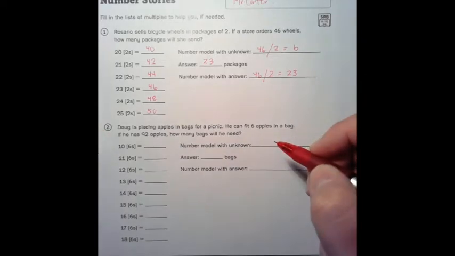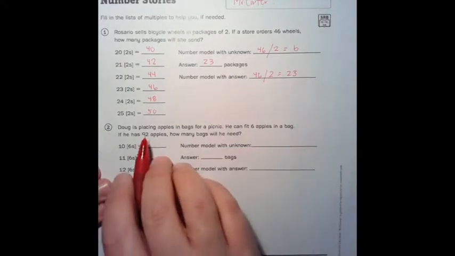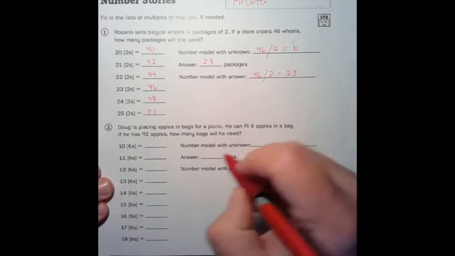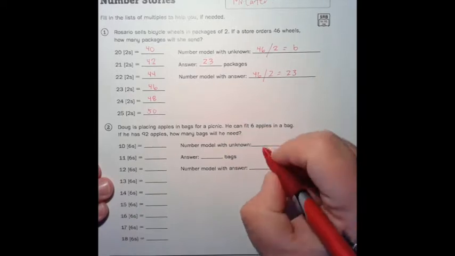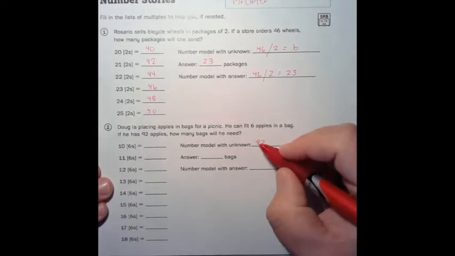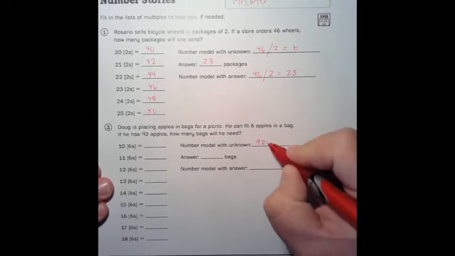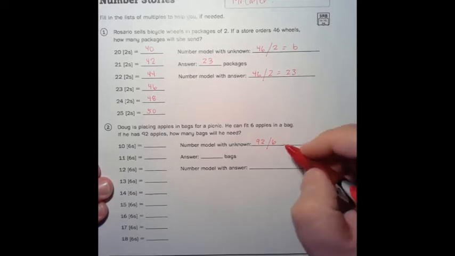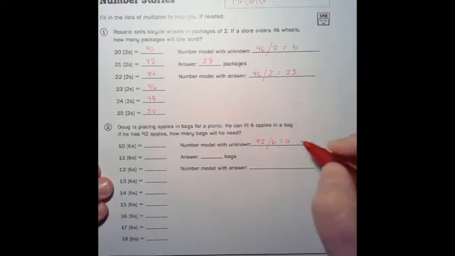All right, let's look at number 2. Doug is placing apples in bags for a picnic. He could fit 6 apples in a bag. If he has 92 apples, how many bags is he going to need? So again, our number model with our unknown: he's going to take 6 apples and put them in each bag, so we're going to have to divide 92 by 6 equals, and let's just use A for apples.